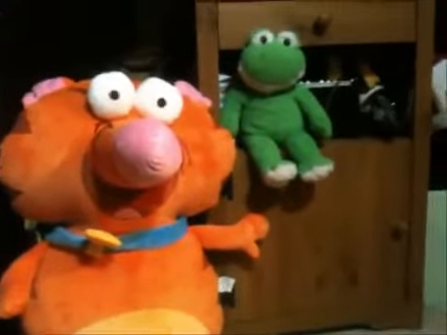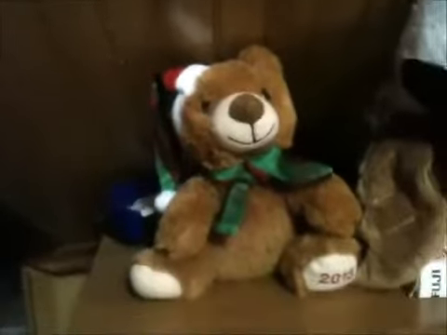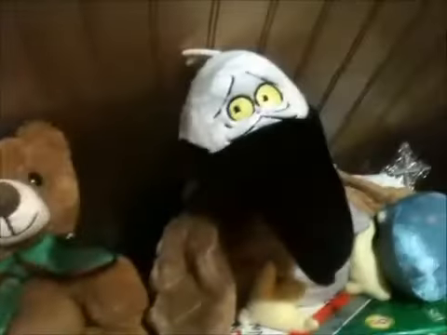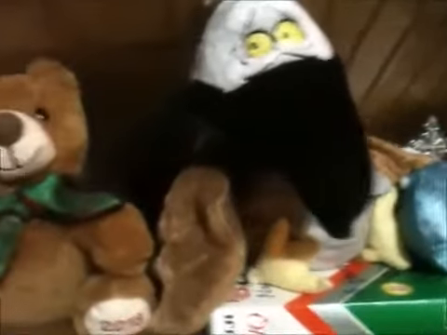Yeah, Tanya is right there, and I got Tanya on the same day, but 2 months later. It's February 2019, and there's Tanya, Froggy, Santa Bear, oh yeah, 2018 Santa Bear, and Ernst the Eagle from IKEA. He looks really rad there.